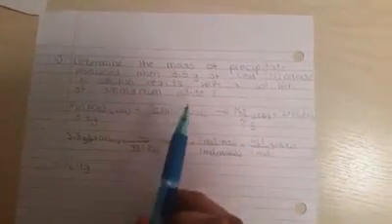Alright, next question. Determine the mass of precipitate produced when 3.5 grams of lead-2 nitrate in solution reacts with a solution of ammonium iodide. As always, you want to write your balanced chemical equation first. Afterwards, you want to state what's given to you and what you're trying to find. In this question, it asks to determine the mass of the precipitate produced. So out of the two products, you will have to find which one will be the one that will precipitate. And by looking at the solubility chart, you can determine that it's PbI2.